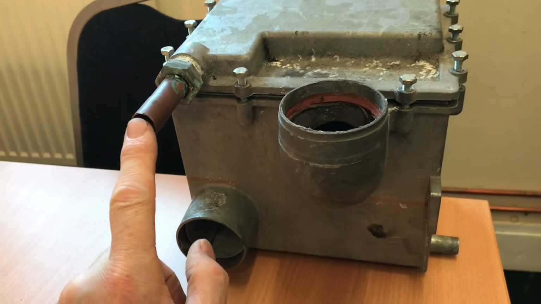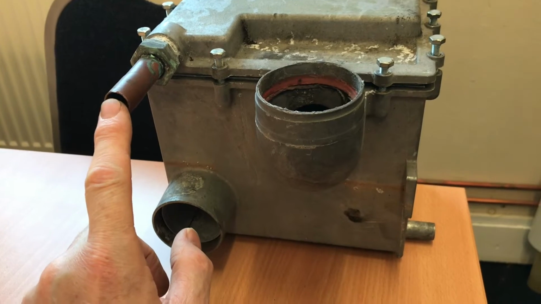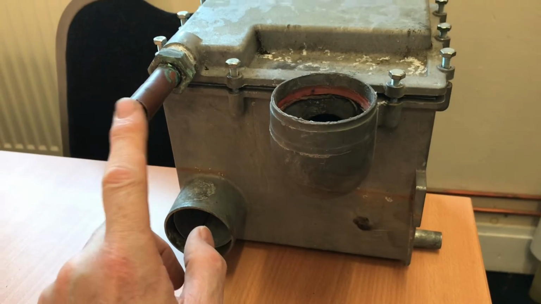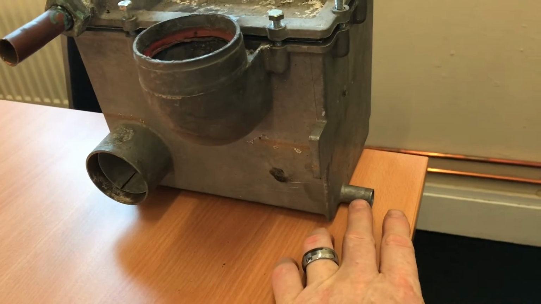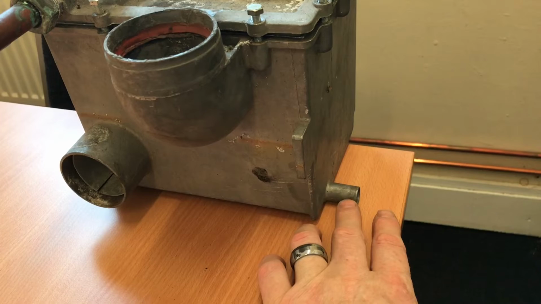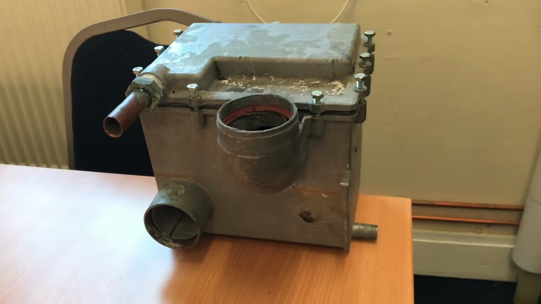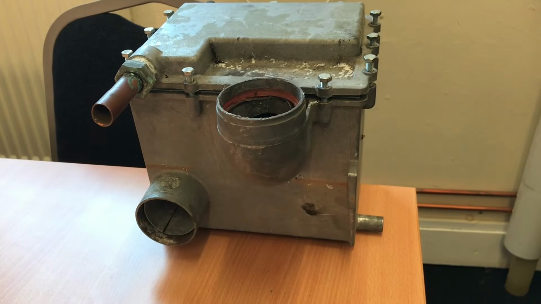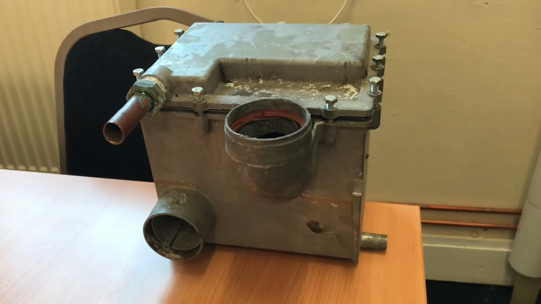The pipe you can see here, that's the pipe where the central heating return would come back in. This is where the water would go. And then the pipe you see here, that's where the condensate would come out and go down to the trap. This would be sat on the hood above the primary heat exchanger. So let's flip it around and have a look on the other side.